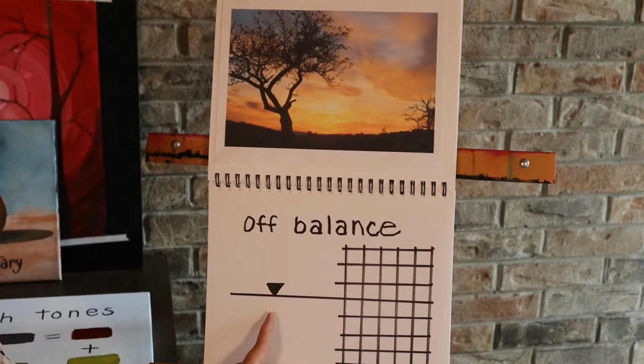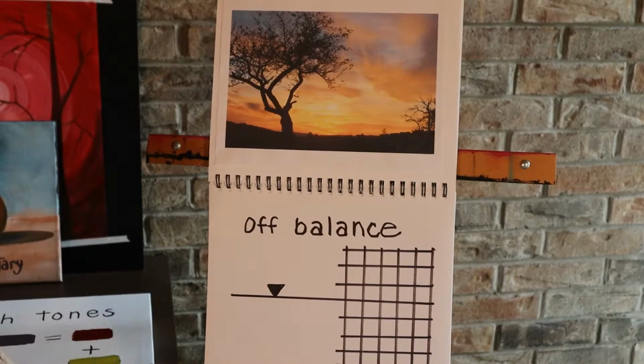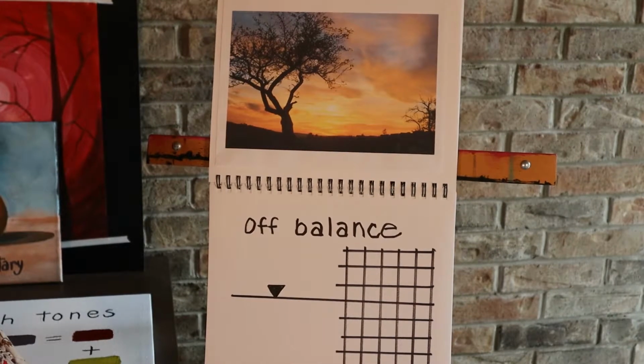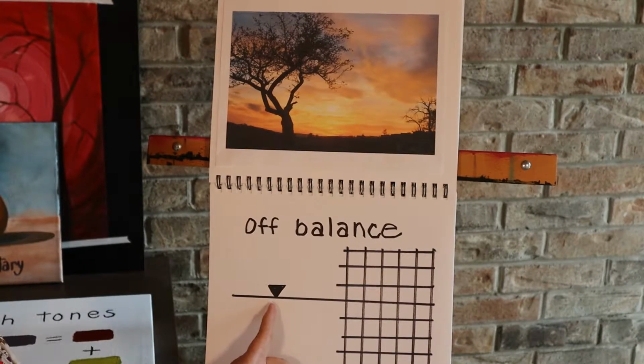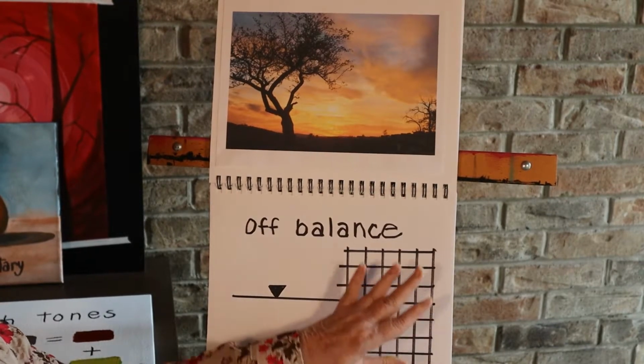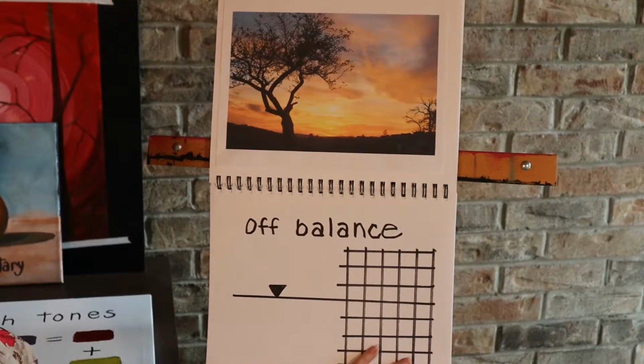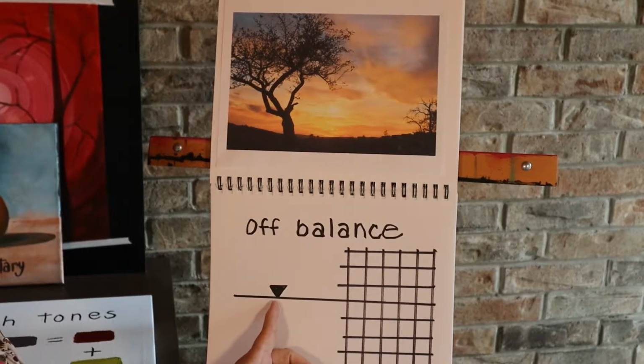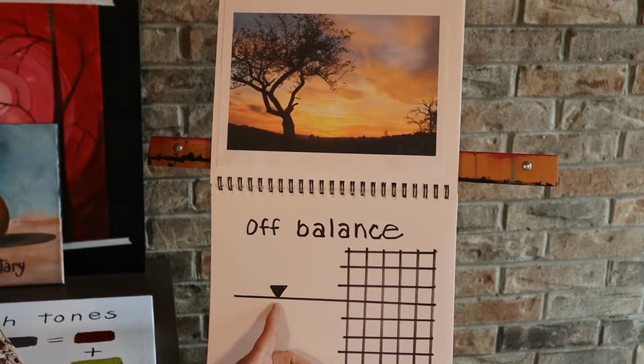And so you can tell it is off balance. So the focal point, or the center of interest in an off-balance composition, is always on this side of the canvas, or on this side of the painting. Your eye, instead of focusing here, will automatically go to this one item.